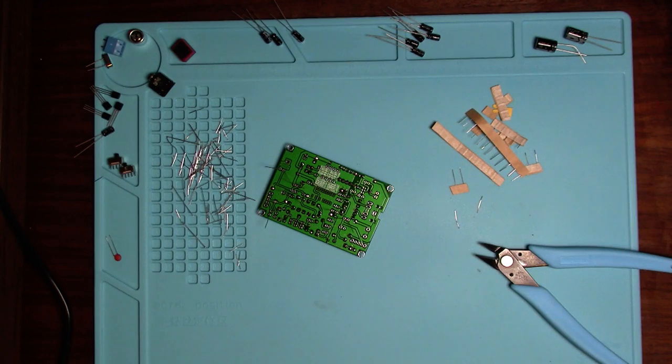Well, hopefully it's not important. Trying to look through the little plastic baggies, because the 3 picofarad capacitor is going to be pretty small. Did it fall on the floor, maybe? No, I'm not seeing it. Okay.